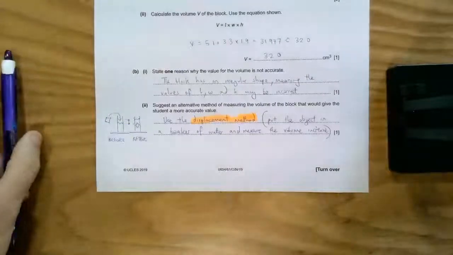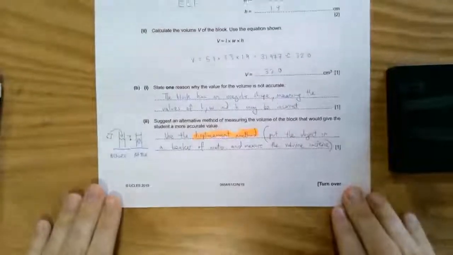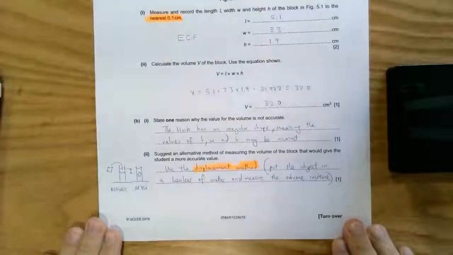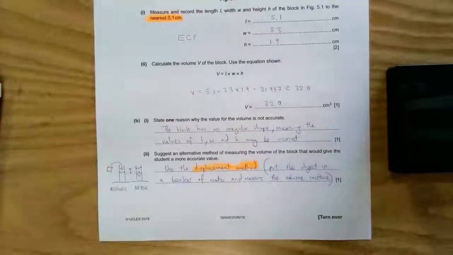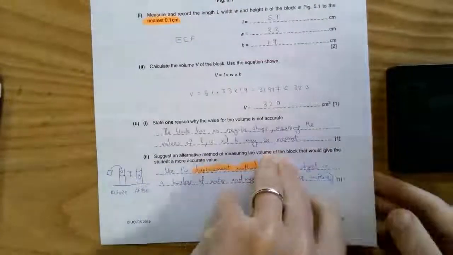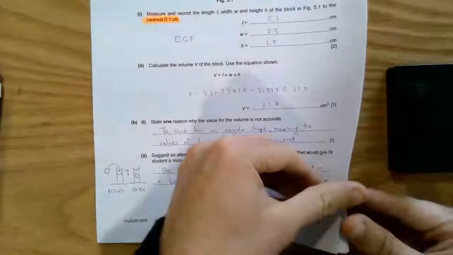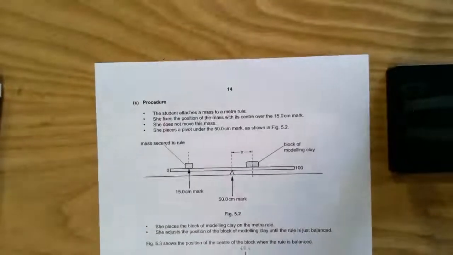This is also known as Archimedes' principle. It's the eureka moment idea, whereby when Archimedes was trying to measure the volume of a crown, he used this displacement method to determine whether the material was gold or another metal. Okay, so let's go on. These are just simple measurements and calculations. We're then looking at the rest of the experiment.